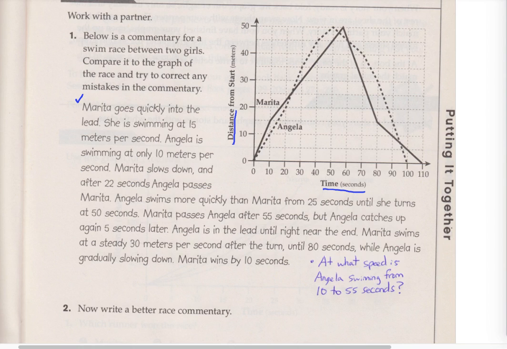That sounds really fast because a meter is like 3 feet. So that says like, I don't know, 45 feet in a second. That's completely impossible. I don't think anyone swims that fast. So something's got to be wrong. So let's see, 15 meters per second. Let's see, can we see the 15? Here's 15. So I see where they're getting that from.